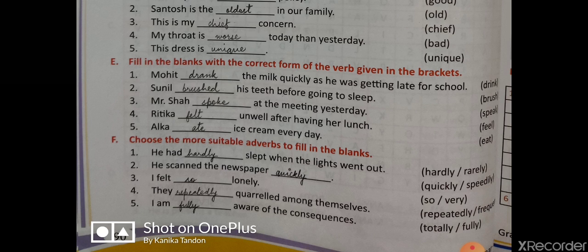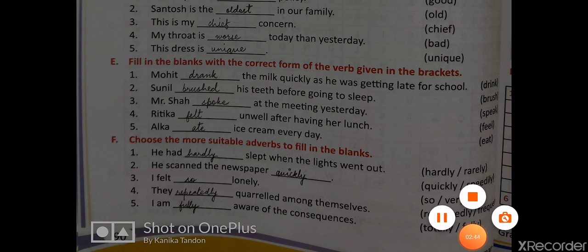Choose the more suitable adverbs to fill in the blanks. He had hardly slept when the lights went out. He scanned the newspaper quickly. I felt so lonely. They repeatedly quarreled among themselves. I am fully aware of the consequences.